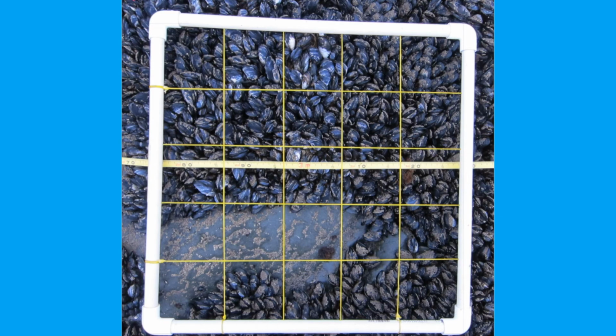Here we have a quadrat with 25 squares that's laid over a mussel bed. What I want you to do is take a few moments and count how many squares have mussels in them. And remember, you don't count anything outside of the quadrat, only what's within the quadrat. The same for the individual squares. Only count squares that have mussels attached within them.